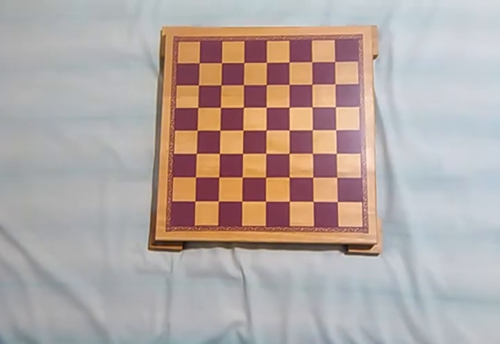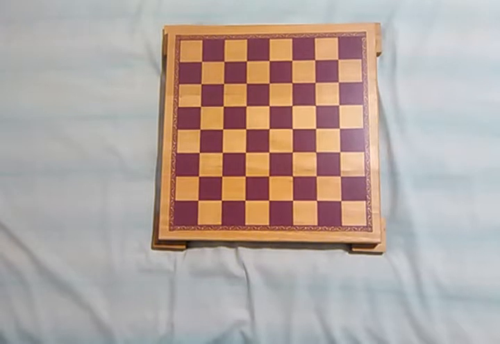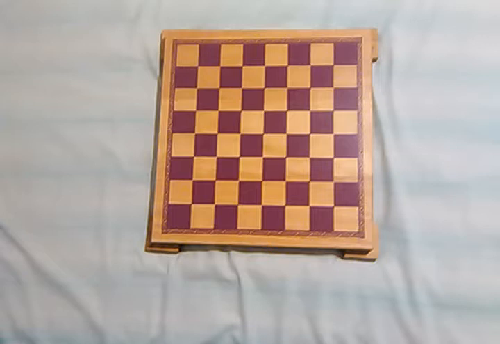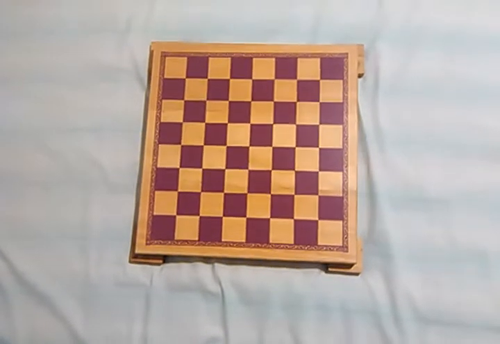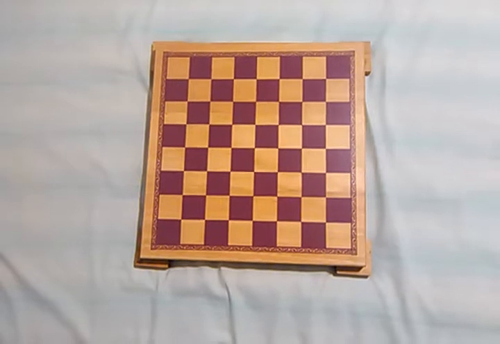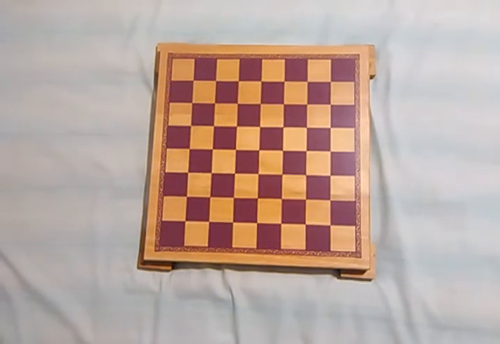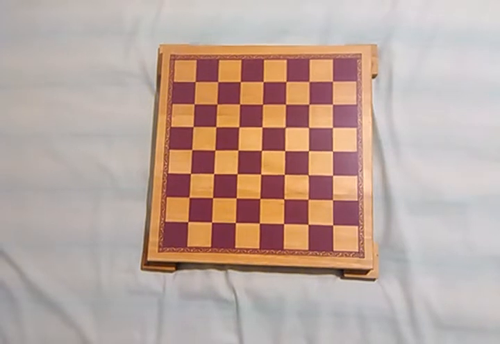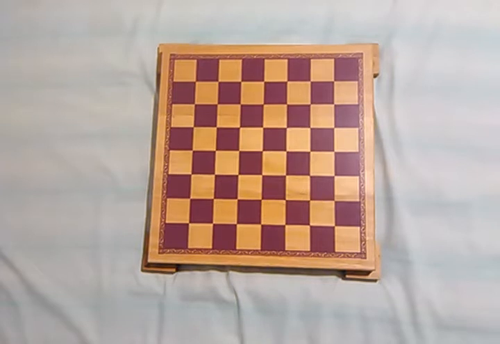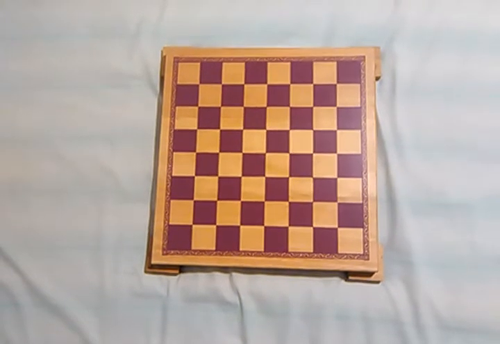The question is, what is the total number of one by one square edges of which this thing is composed? And in fact, I'm going to tell you right up front what the numerical answer is. The answer is there are precisely 144 one by one square edges of which this is composed.